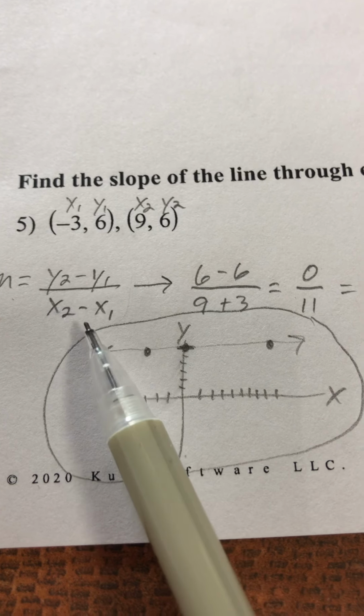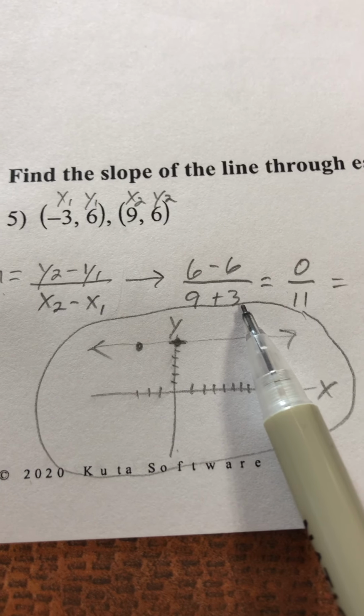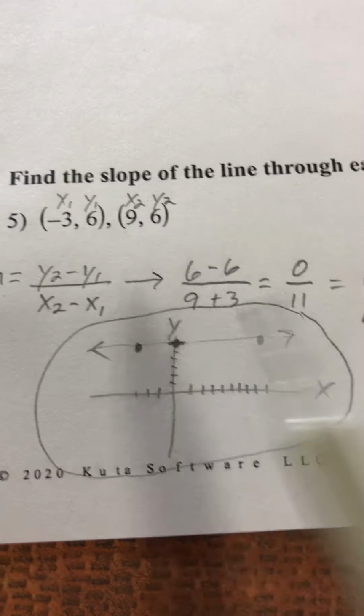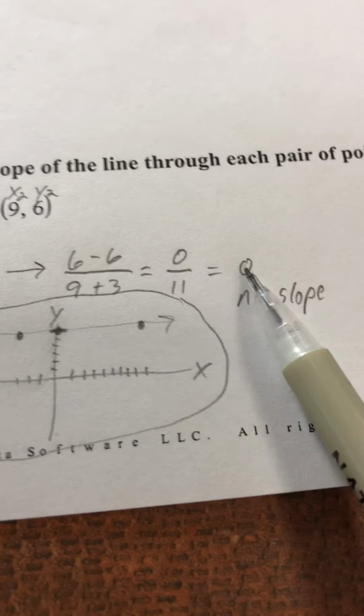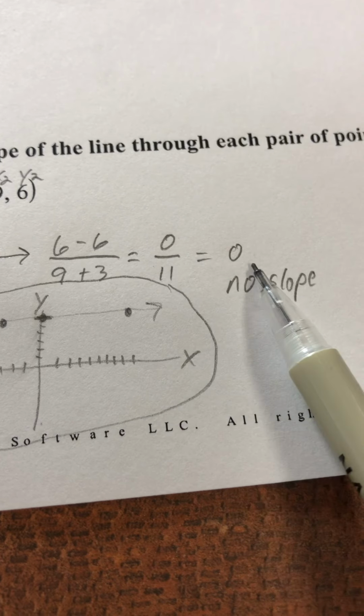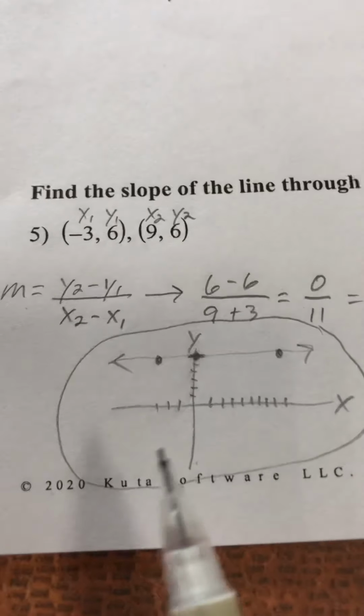And I'm going to take my y2 minus my y1, so 6 minus 6. Right off the bat, that's giving me a 0. And I know it's going to be a no slope. I don't even have to go any further, but I did anyways. So 9 minus a -3 is 9 plus 3. Minus a negative is a plus. So it's 0/11. But 0/11, 0 divided by 11, you get 0. That's a no slope. And that makes sense.